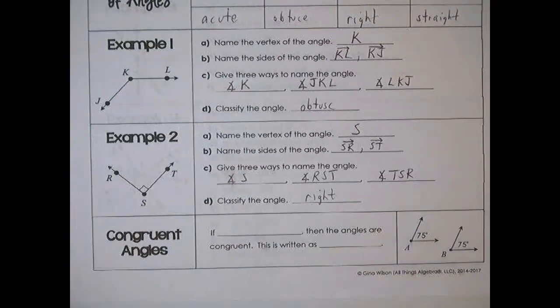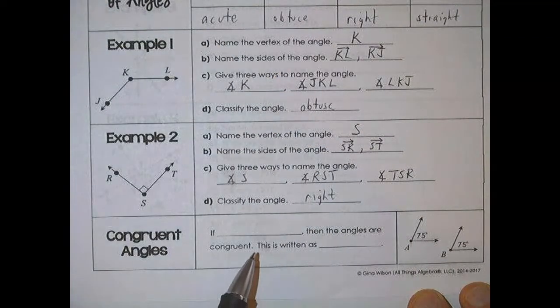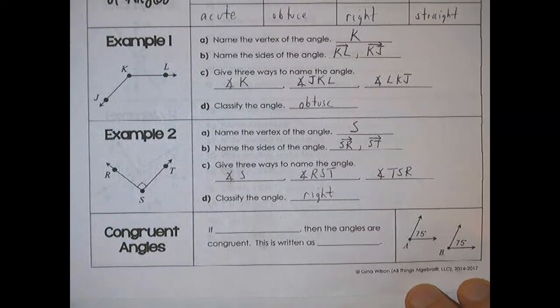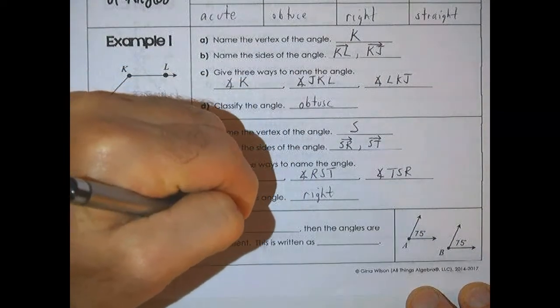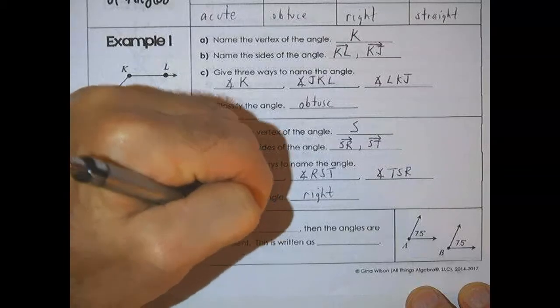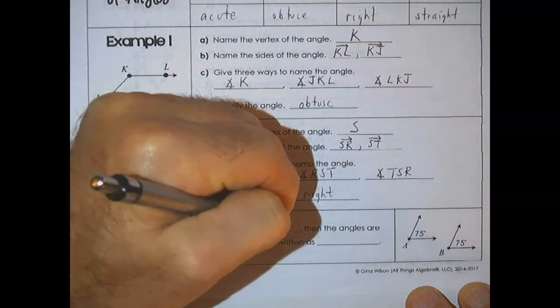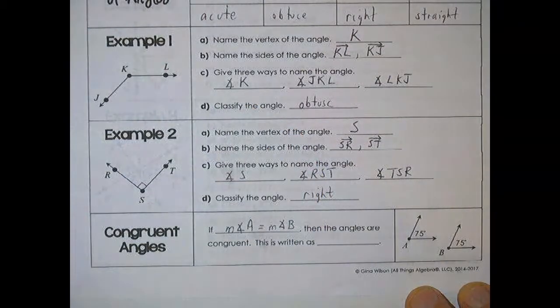Okay, congruent angles. So what we can say here is if the measures of two angles are the same, like these both have a measure of 75 degrees, then we say that the angles are congruent. So this is going to look like it's saying the same thing twice, but you have to remember that there's a name and then there's a measure. So if the measure of angle A is equal to the measure of angle B, those are the angle measures. So those are numbers being equal.